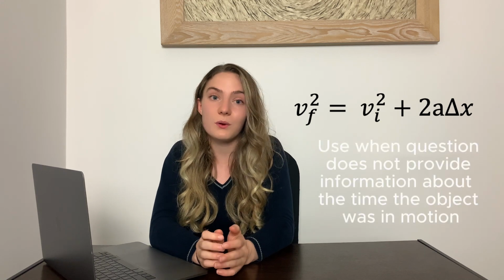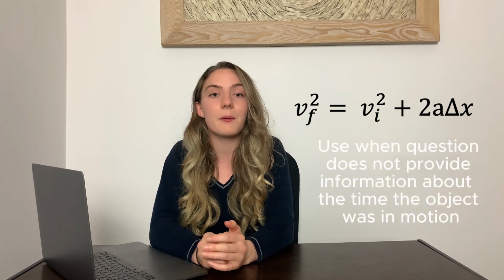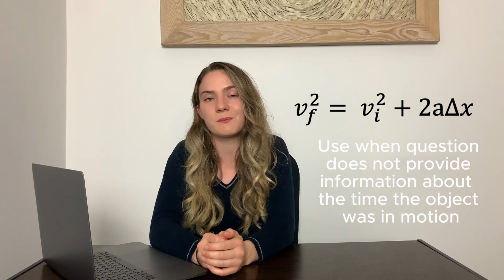Now on to our third kinematic equation. This one says that Vf squared is equal to Vi squared plus 2a delta x. This equation does not include delta t, so you would use it when the question does not provide any information about the time that the object was in motion.